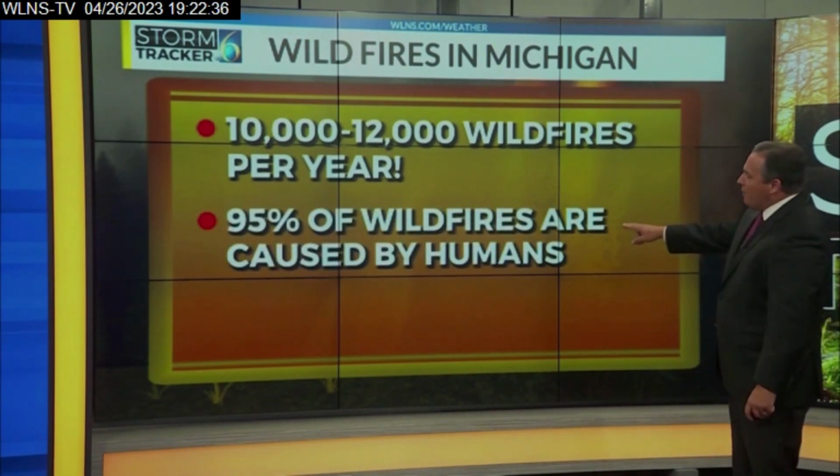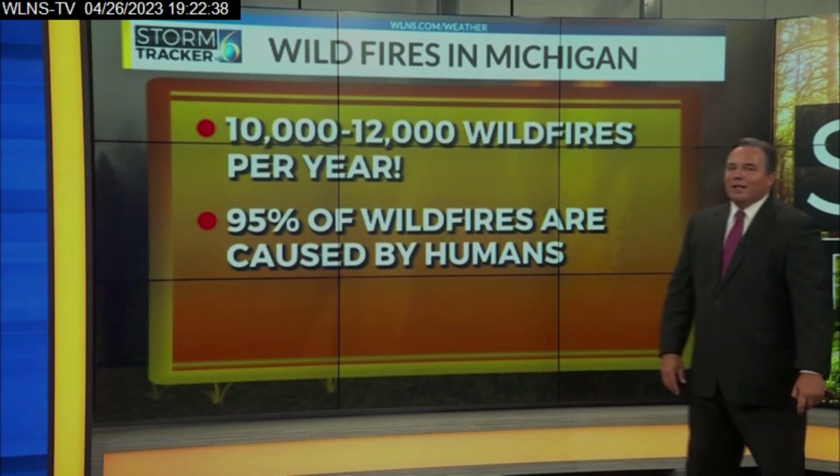Obviously, a lot of those are very small, burning an acre or 2 or 10. But when you get some of the large ones, hundreds or even thousands of acres, those are the ones that we see on the news quite a bit. So there's obviously a lot more than what you see appearing in our newscast. 95% of wildfires are caused by humans. That could be a bonfire burning some leaves, something like that. It gets out of hand, but 95%, that's a pretty high number.